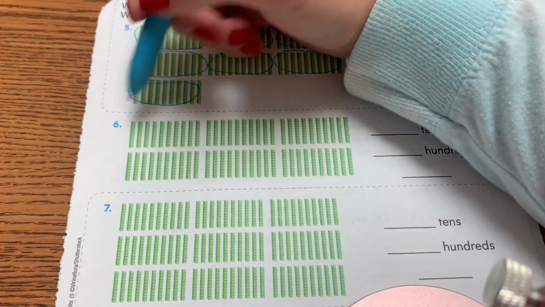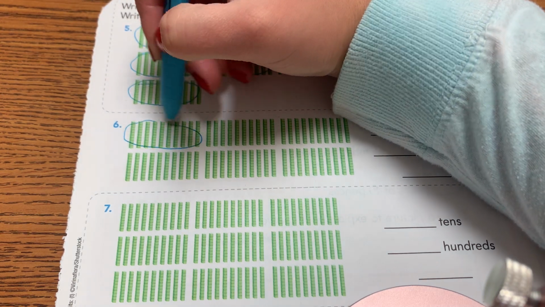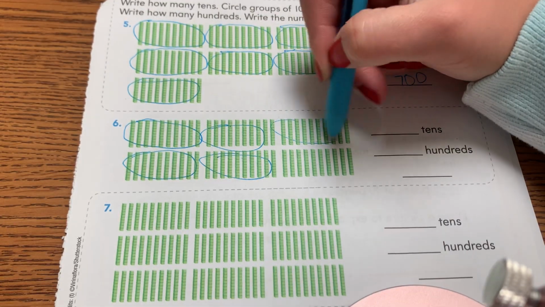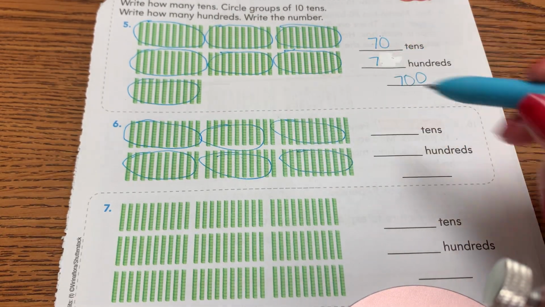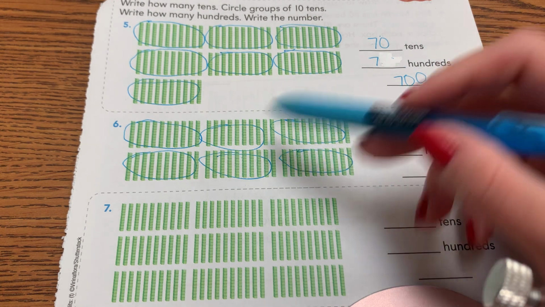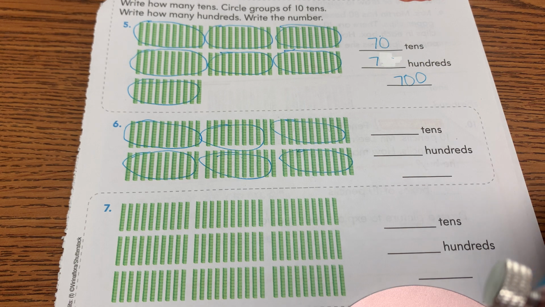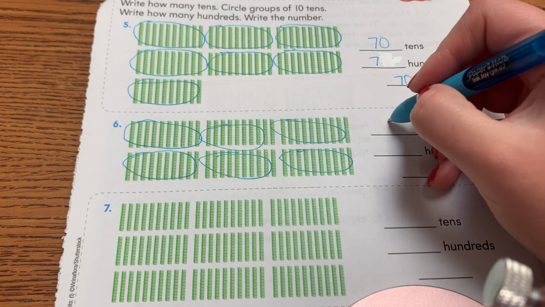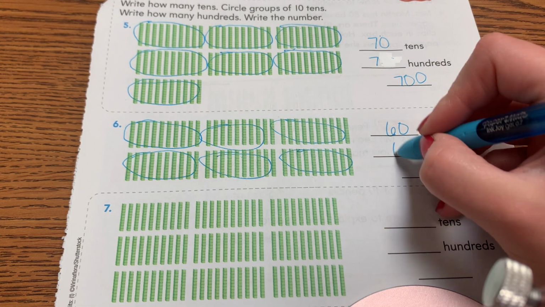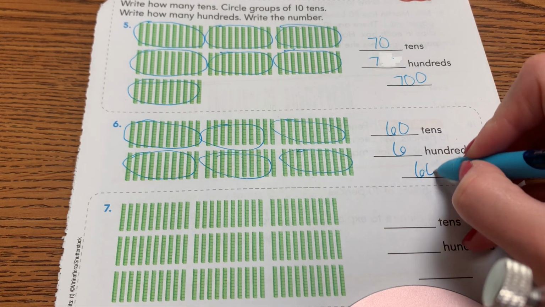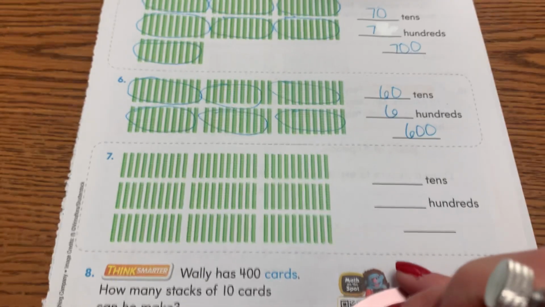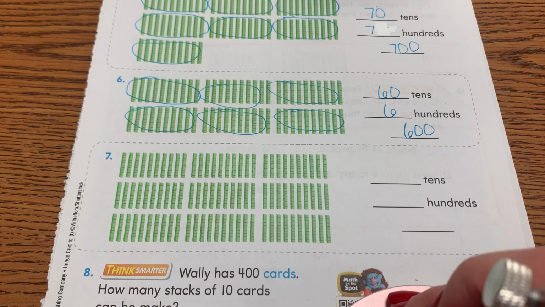Number 6. Let's circle these. 1, 2, 3, 4, 5, 6. 6 tens is the same as how many? Or 6 groups of 10 tens. 60. And how many hundreds do we have? 6. And our number is 600. I want you to pause this video and try number 7.